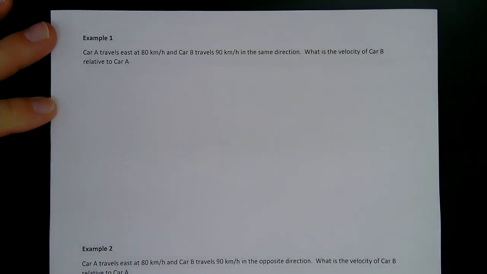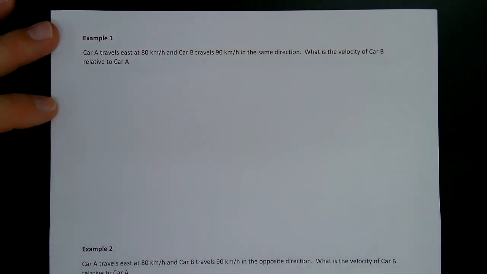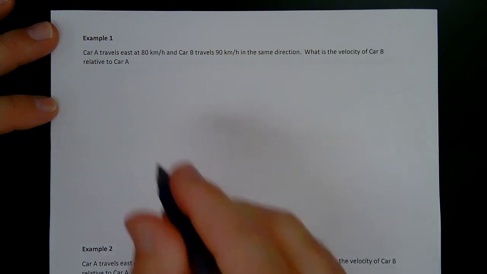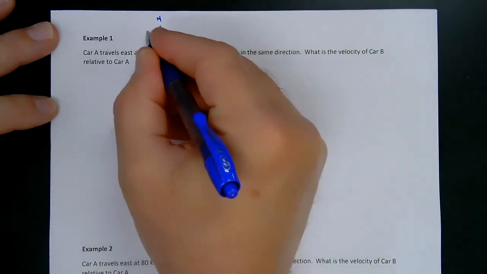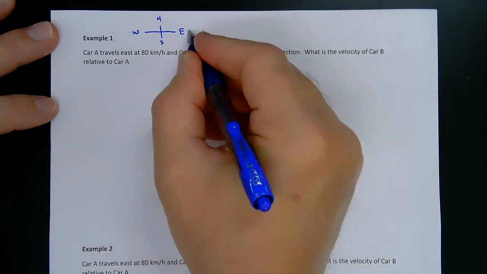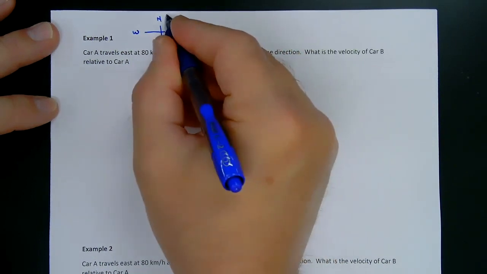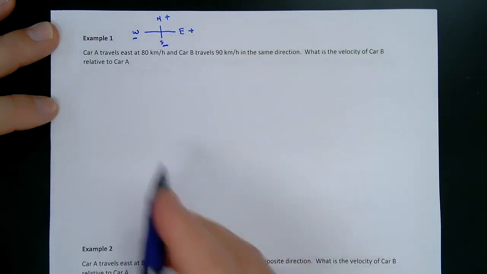All right, so here I'm doing one that's fairly simple, okay? A couple things: the direction east, west, north, south will tell us whether the velocity is positive or negative. So remember, north is up, south is down, west is left, and east is right. So going east is positive, going north is positive, going west is negative, and going south is negative, okay?